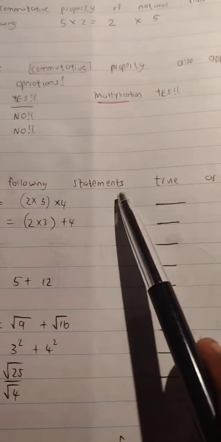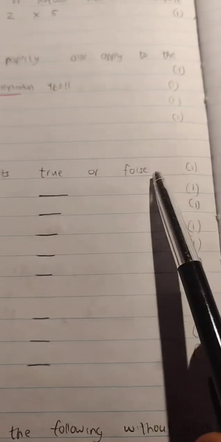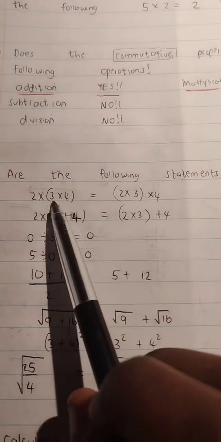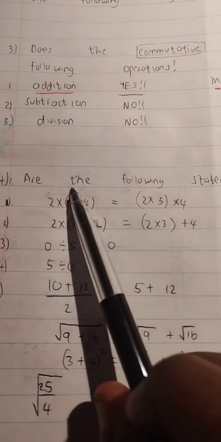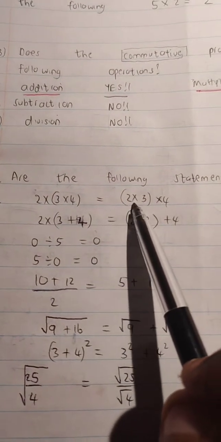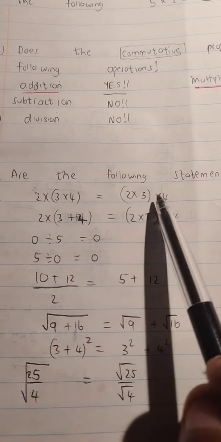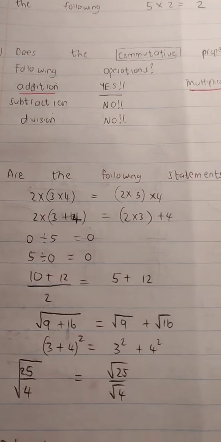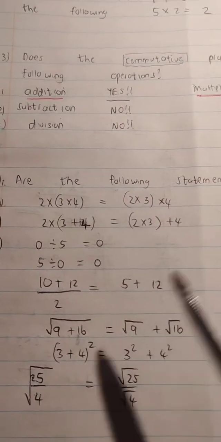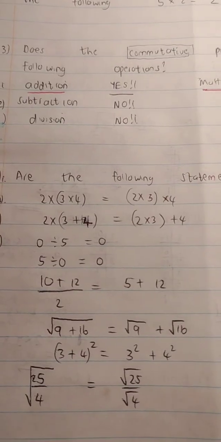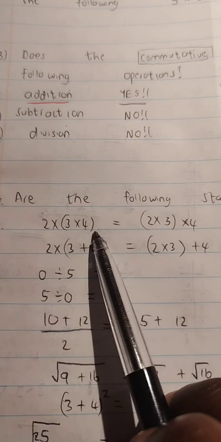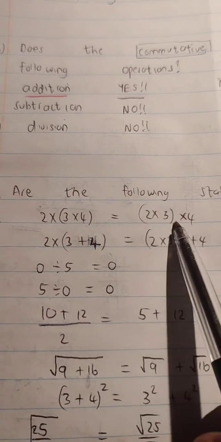Are the following statements true or false? 2 times brackets 3 times 4 close the bracket is equal to 2 times 3 brackets times 4. True or false? Is this mathematical statement correct? Okay. 2 times brackets 3 times 4 is equal to 2 times 3 in brackets times 4.